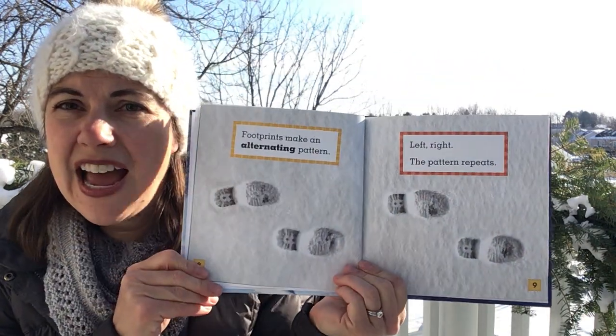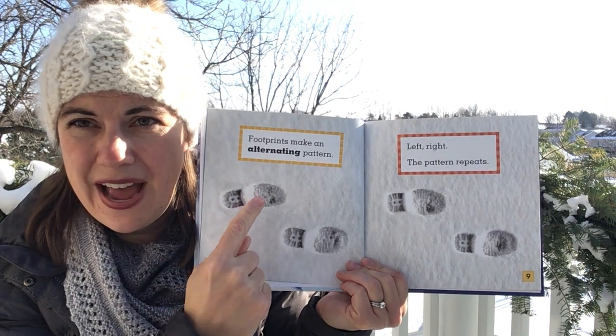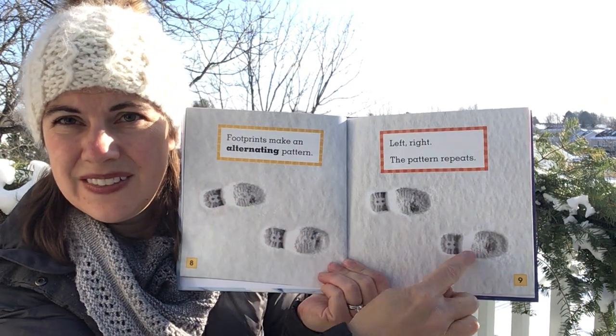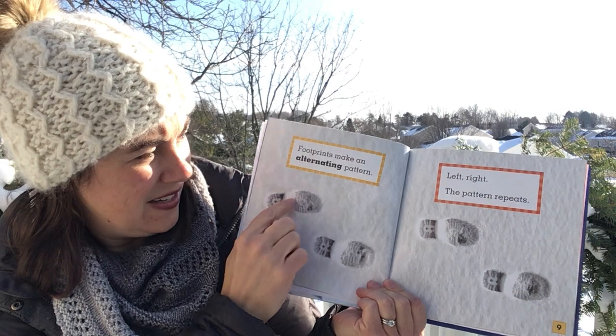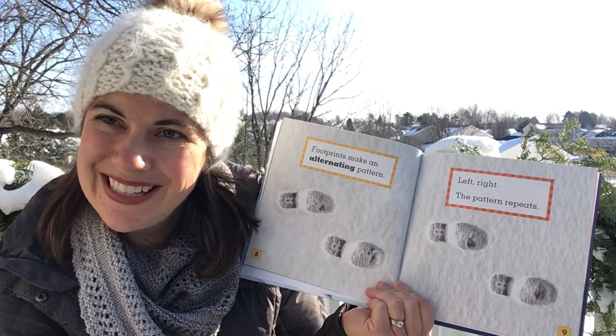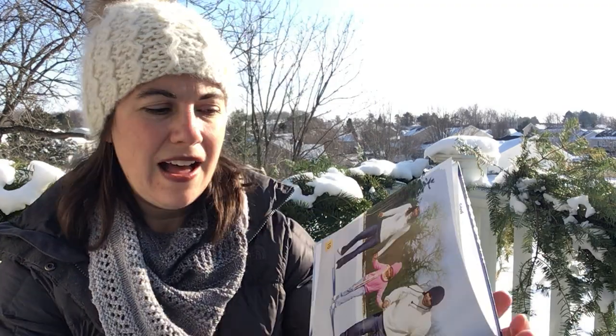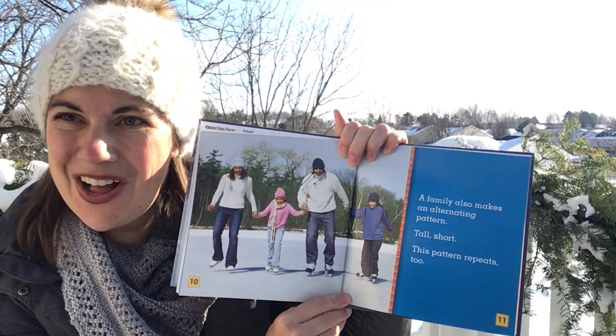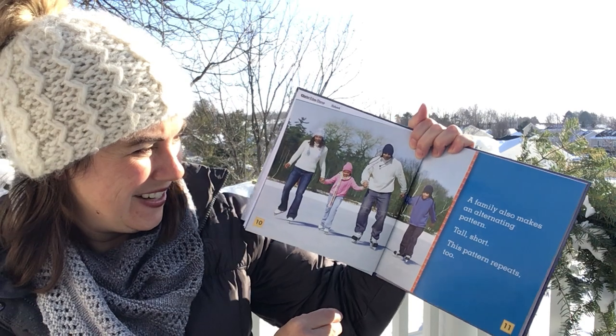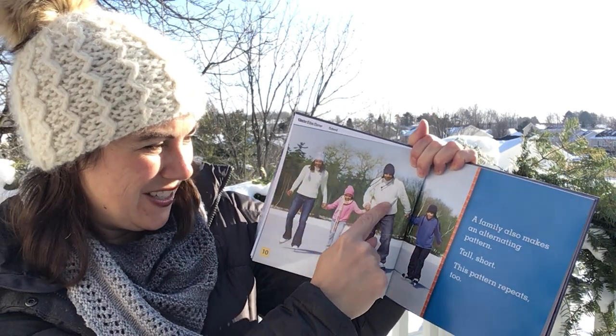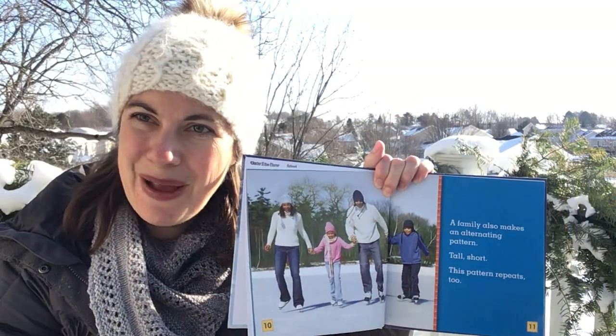Footprints make an alternating pattern. Left, right. The pattern repeats. A family also makes an alternating pattern. Tall, short, tall, short. This pattern repeats too.